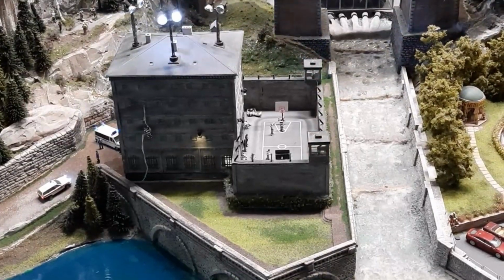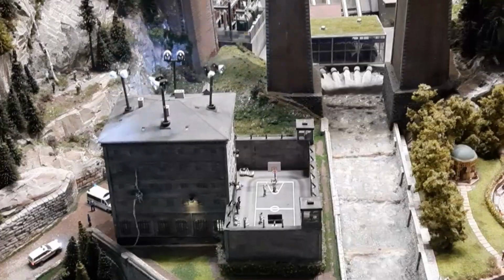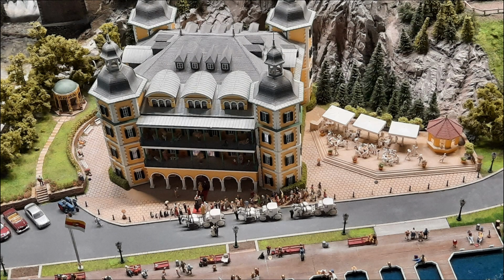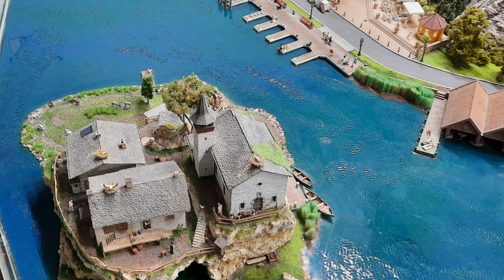And right next to the prison is a water turbine, and then onto a little hotel, the chapel, and scenes from the lakes around Austria.